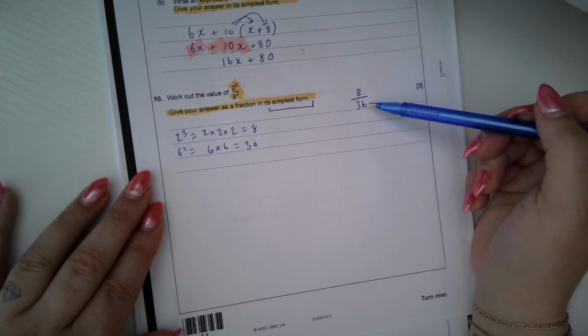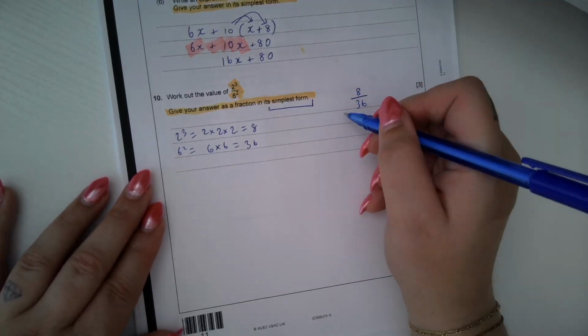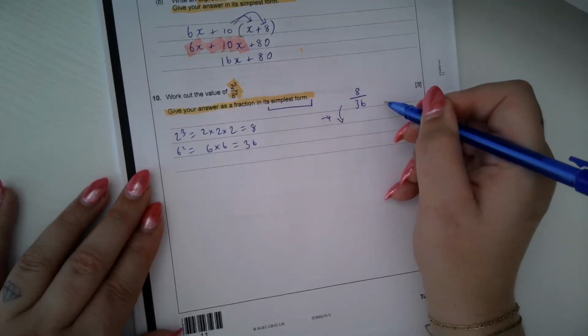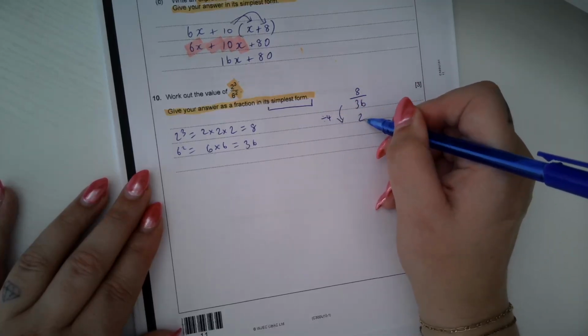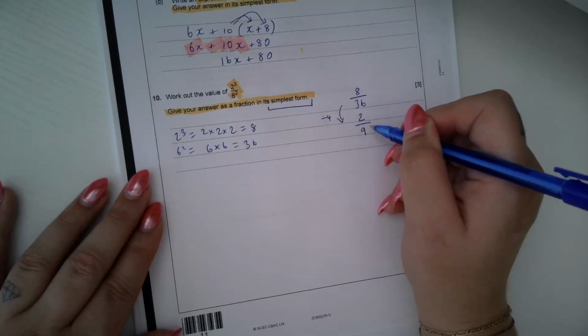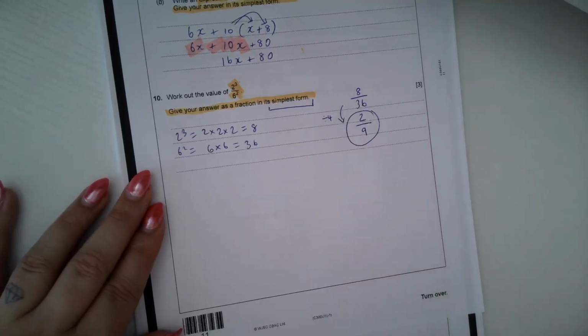8 and 36, I know both of those are in the 4 times table, so I'm going to divide by 4. 8 divided by 4 is 2, 36 divided by 4 is 9. So I believe that that is the value in its simplest form.